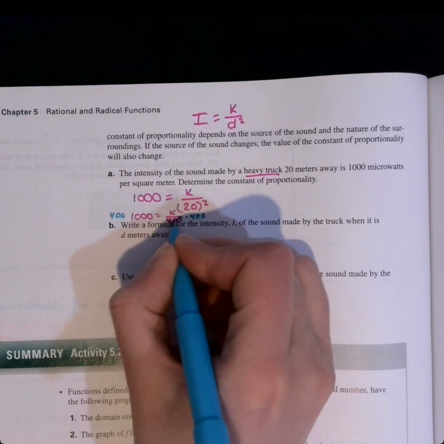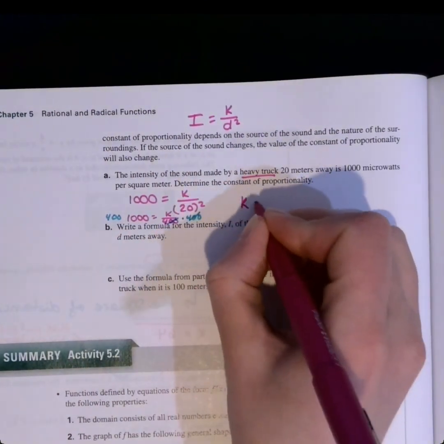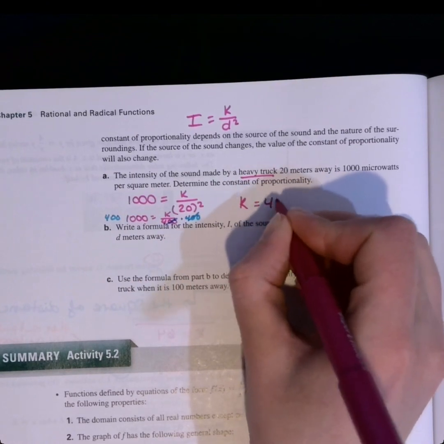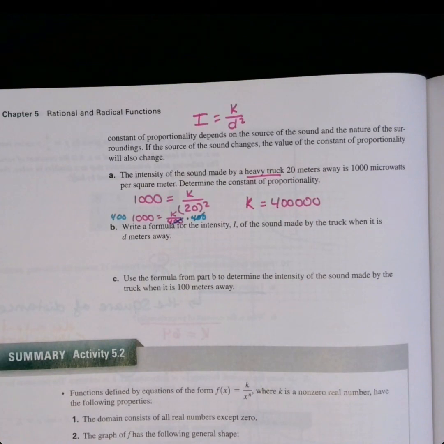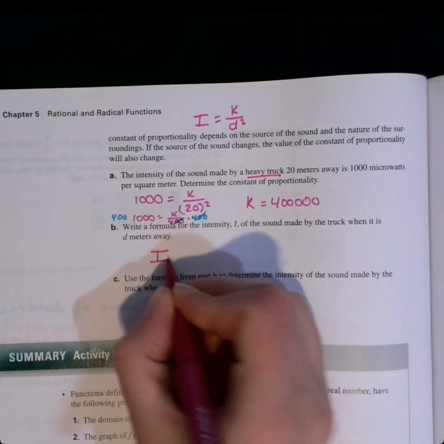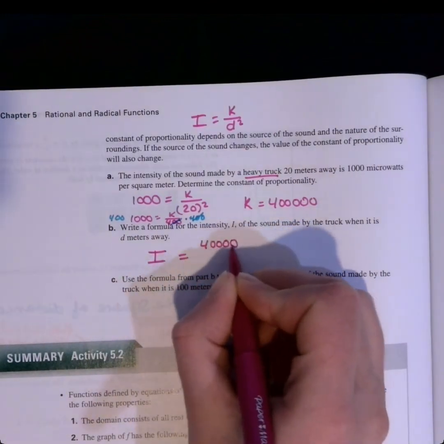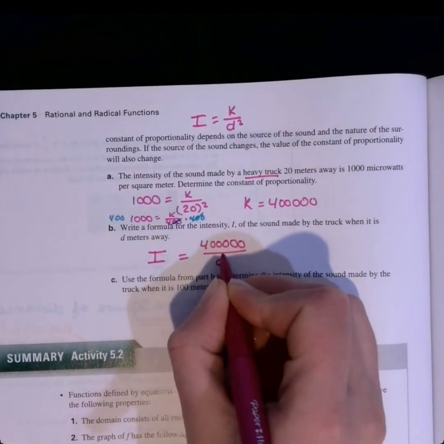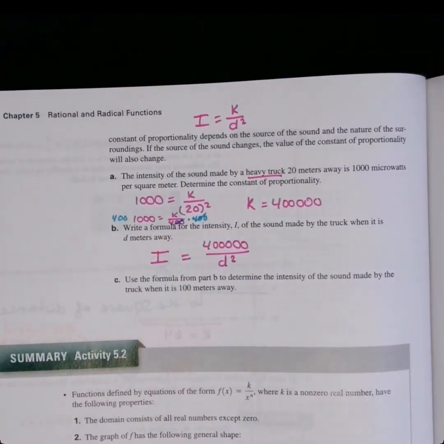So multiplying both sides by 400 gives us k equals 400,000. 400 times 1,000 is 400,000. So in the case of this truck, my intensity formula is going to be 400,000 divided by d squared.